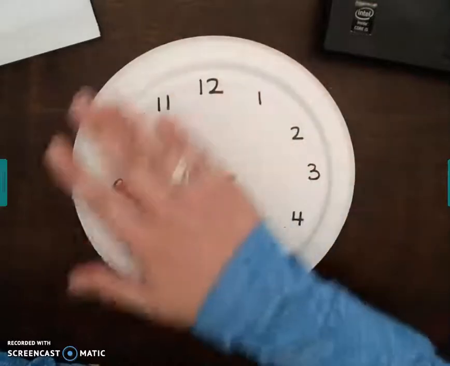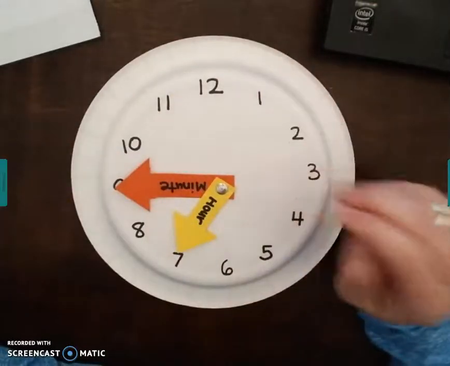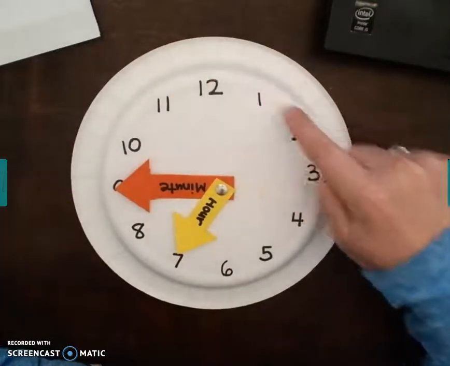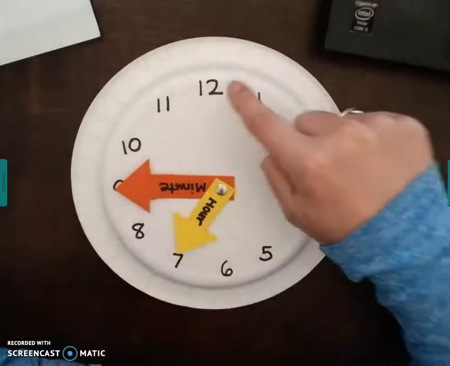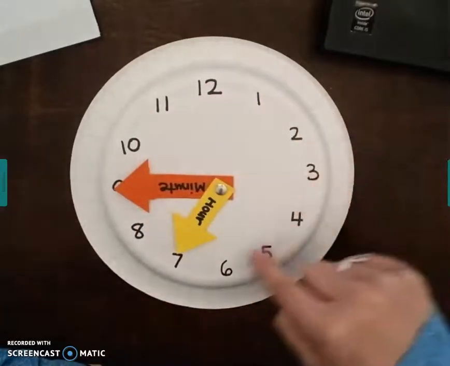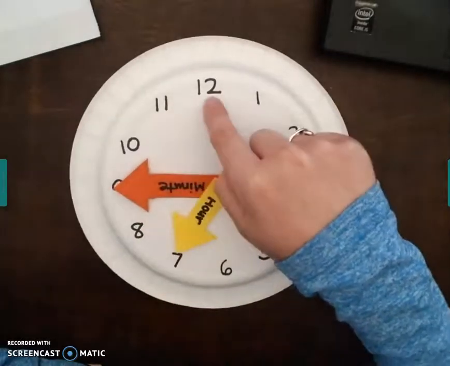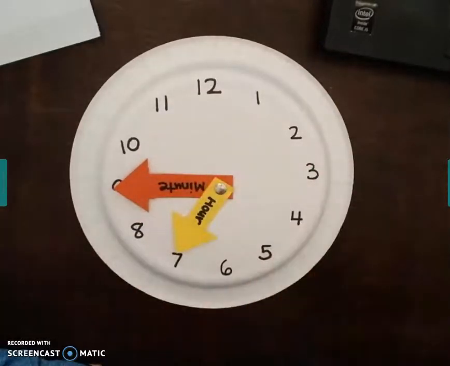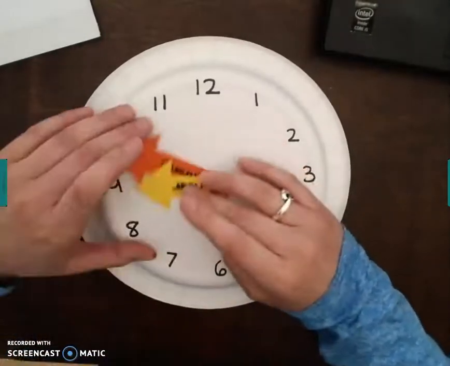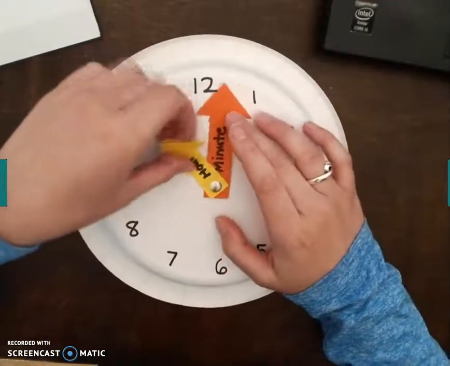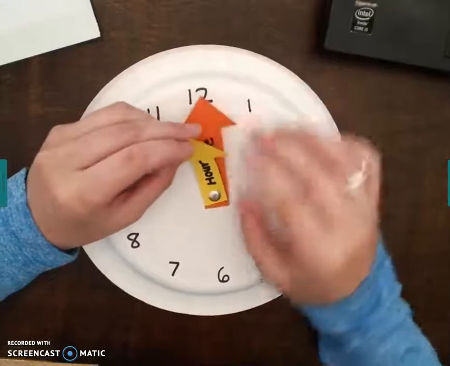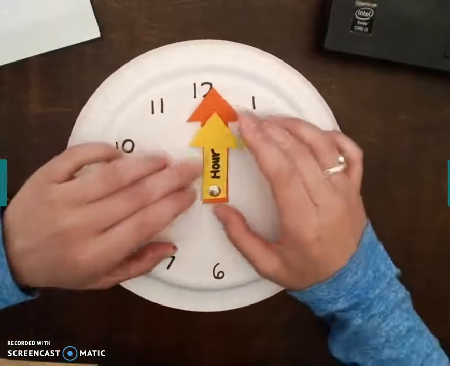The white part right here is called the face of the clock. The face of the clock has the numbers going around in a circle. They start at 12, go all the way around through 8, 9, 10, 11, and then back to 12, and it starts over again. And then on my clock, I have two hands. I have a short hand and I have a long hand, and they both do different jobs.